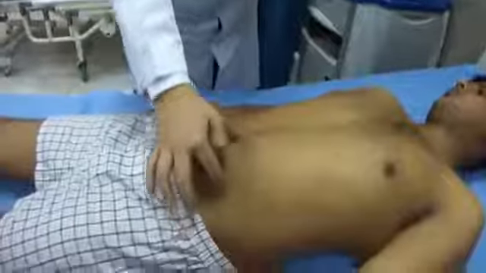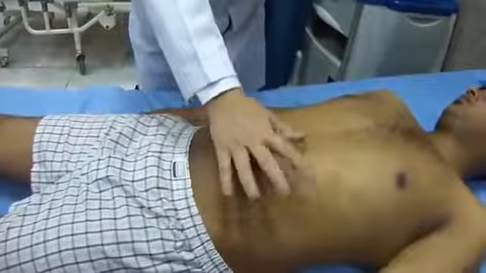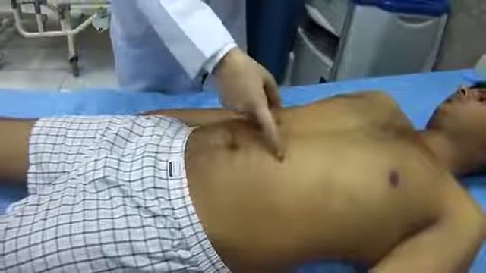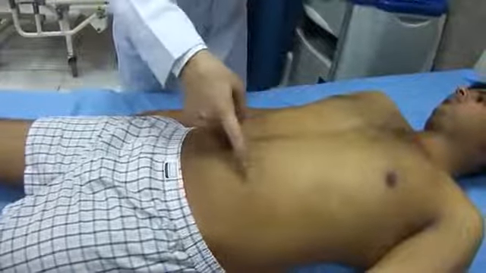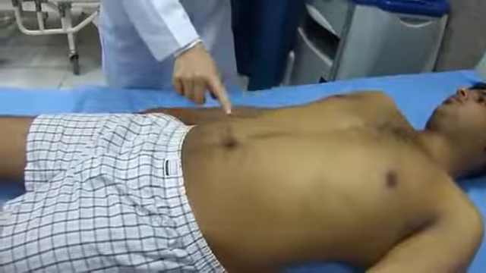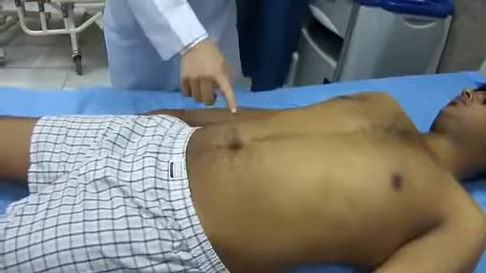If the distension is just here and here we have a normal contour, one should suspect a mass here or visceromegaly, for example, spleen. If we have distension here, one should suspect, for example, hepatomegaly or a mass here, and so on. So as a general rule, in any asymmetric distension, one should suspect mass or visceromegaly.